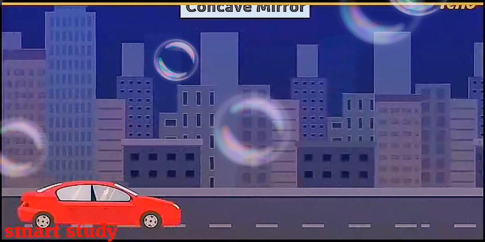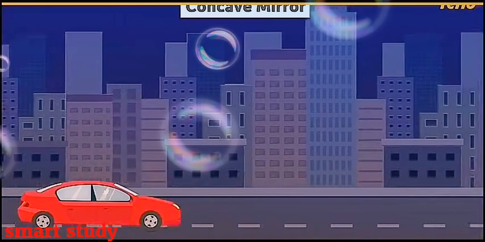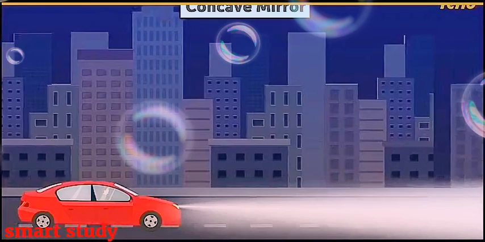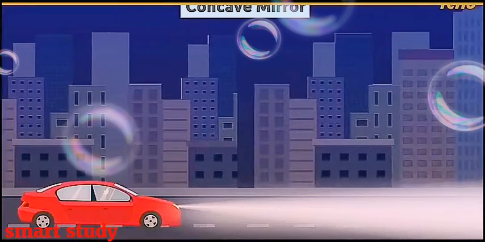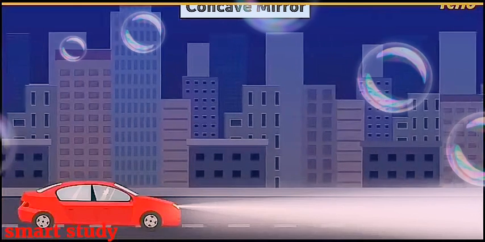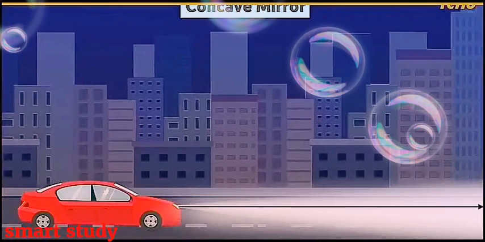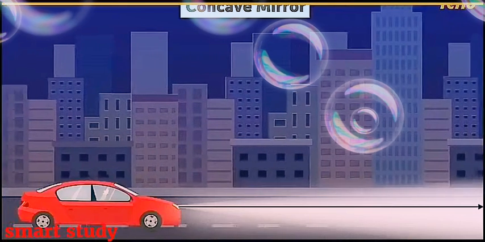One more place where concave mirrors are used is the headlights of automobiles. And why do we use headlights? Headlights help us to see things in front of us in dark or in dim light. And using the headlights, we would want to see the things which may be at a sufficiently large distance ahead of us. So how do we achieve that?